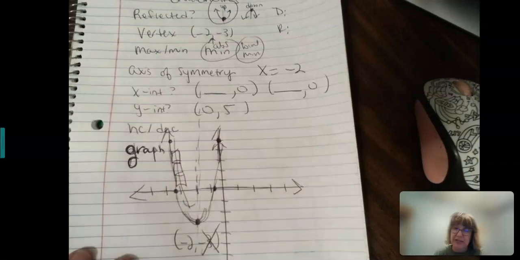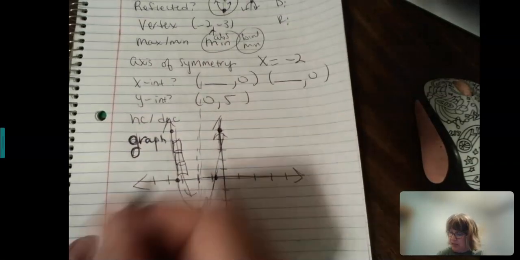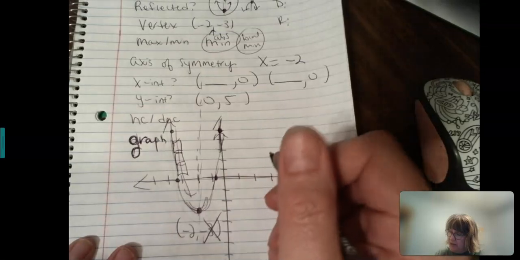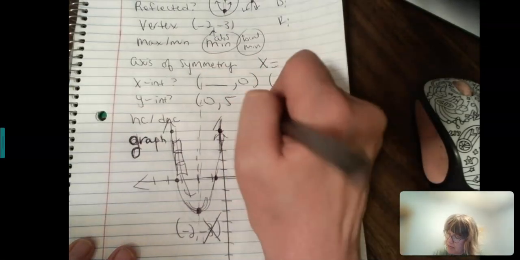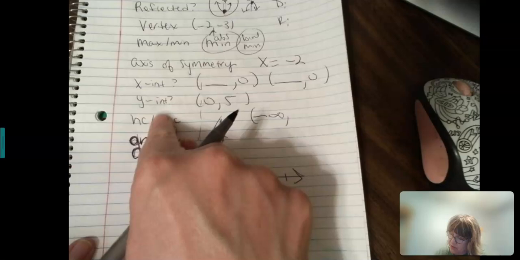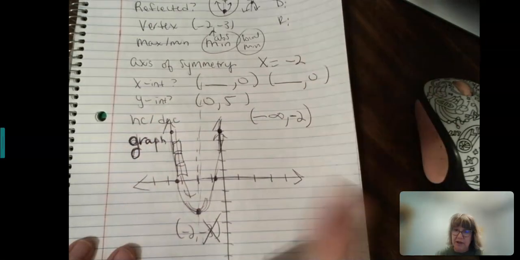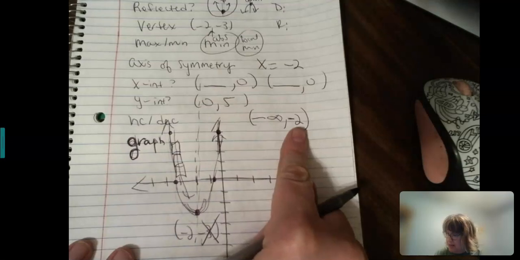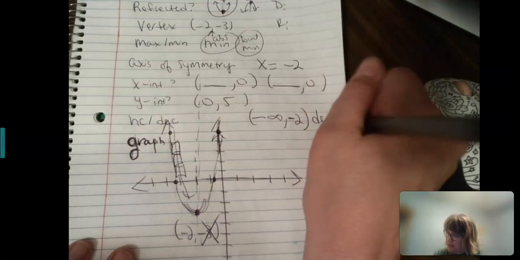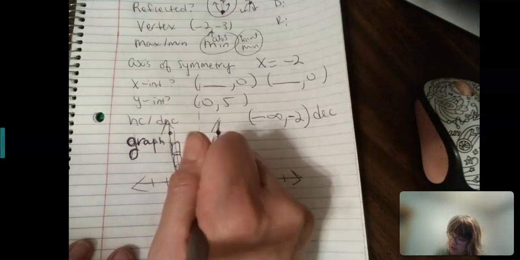I am not going to talk about the y value at all when I'm talking about decreasing. So from -infinity on the x values to -2. And again, I usually don't include it. You have to see what Newton does. They may include it, may not. That is decreasing. Then it starts going uphill.